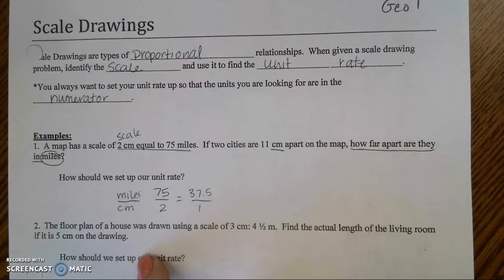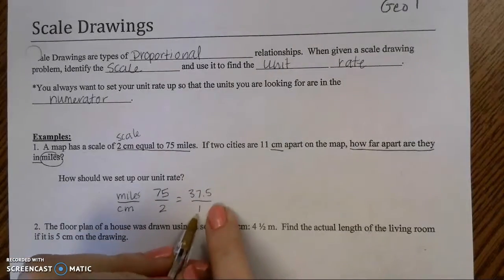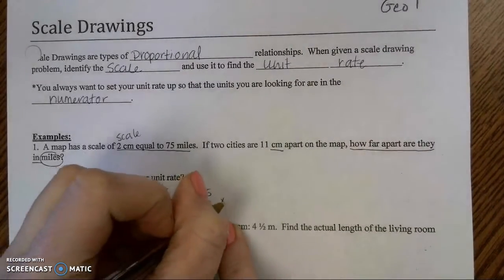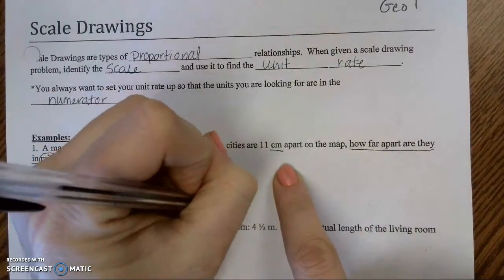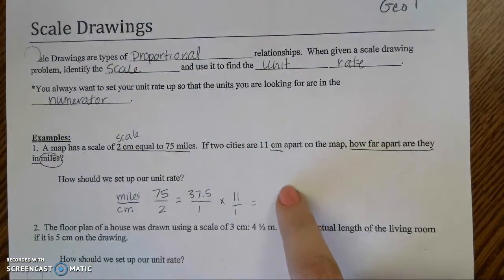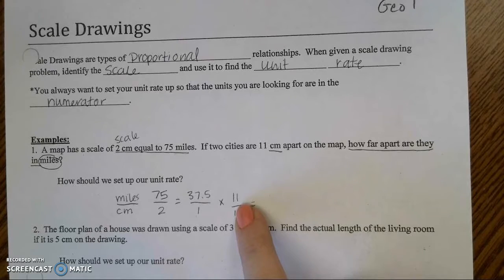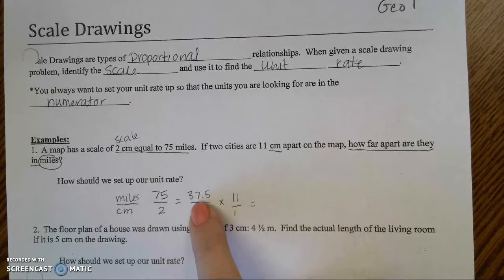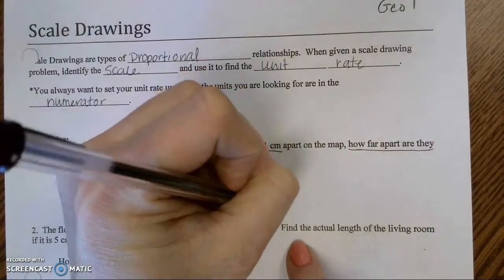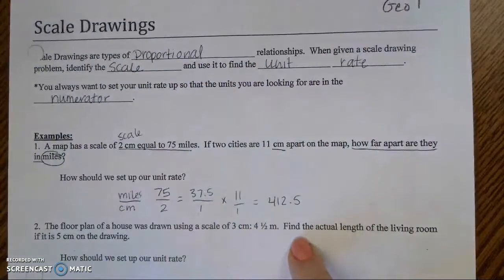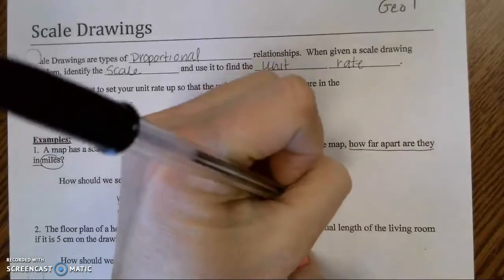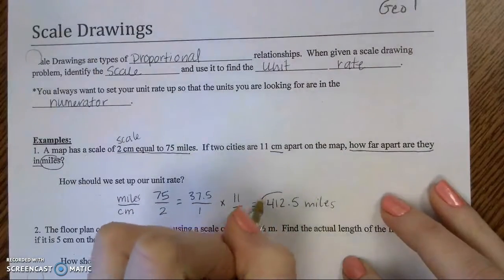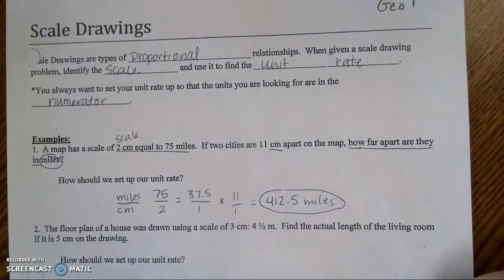From here, we are going to take that unit rate that we just calculated and multiply it by the distance between those two cities on the map. So we're going to multiply by 11 over 1. Remember, when we multiply two fractions, we multiply straight across. So we're essentially just doing 37.5 times 11, and we would get 412.5. Now, be careful, what are your units here? You really need to specify. Your units would be miles. That is all we are doing in problem 1.